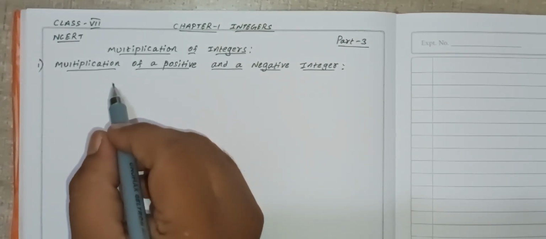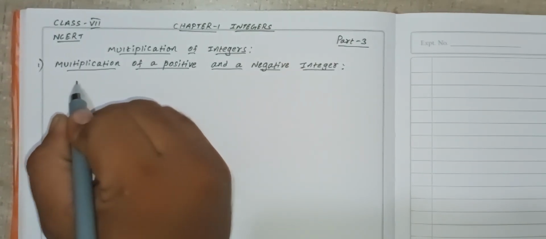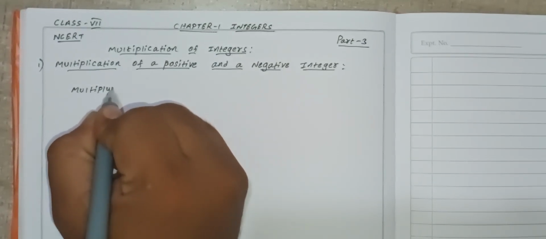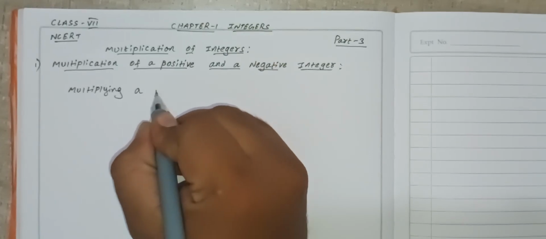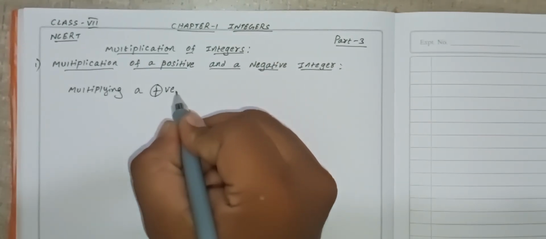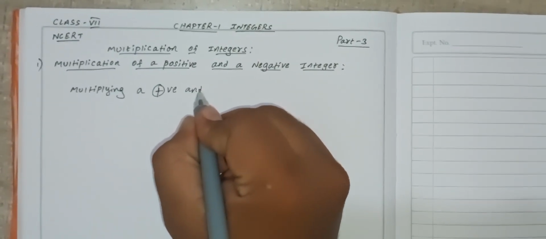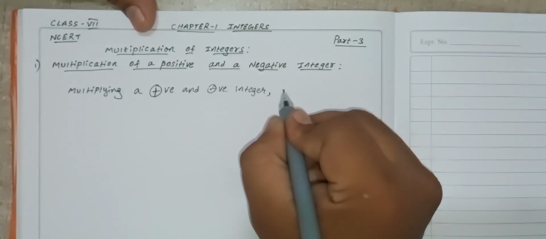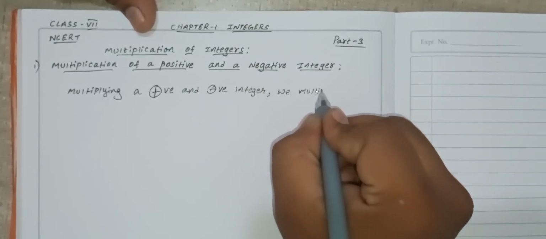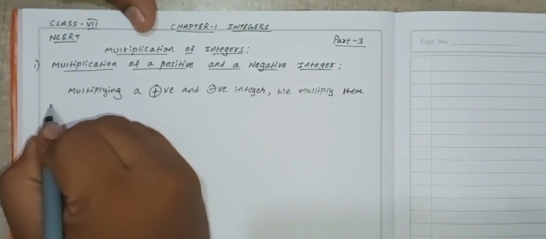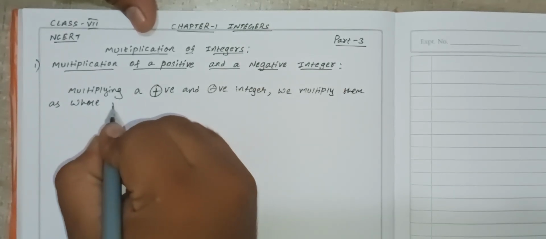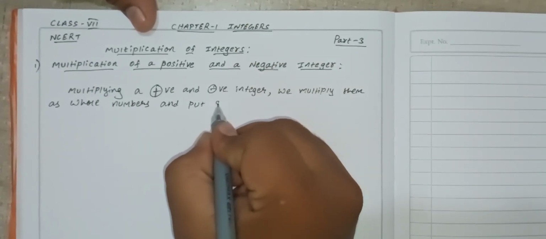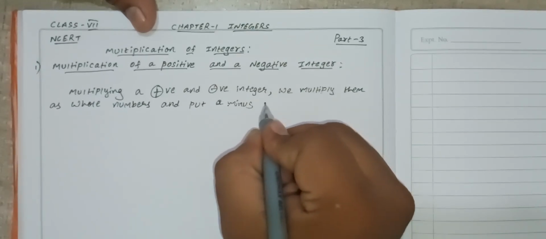What it says is that when multiplying a positive and a negative integer, we multiply them as whole numbers and put a minus sign.